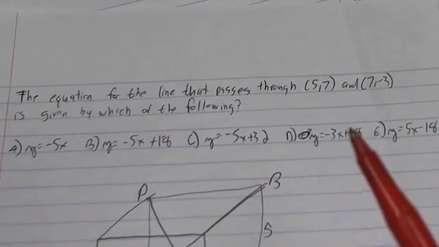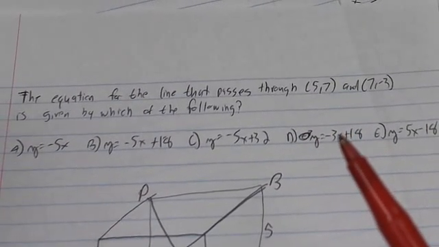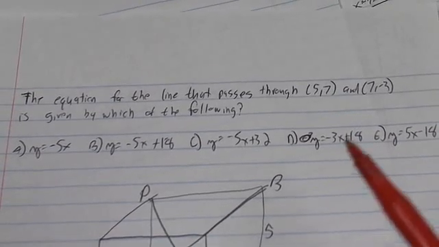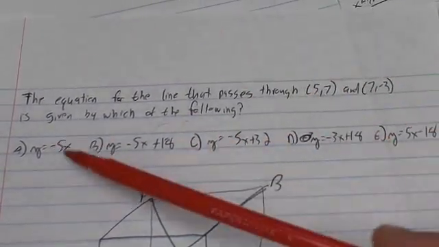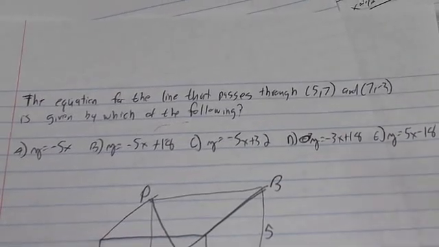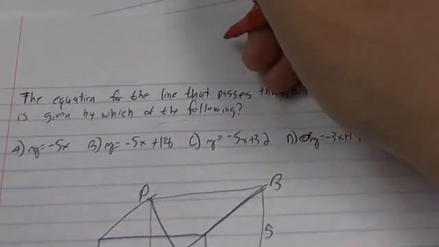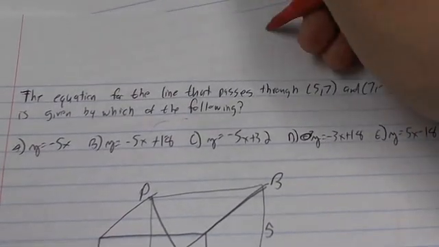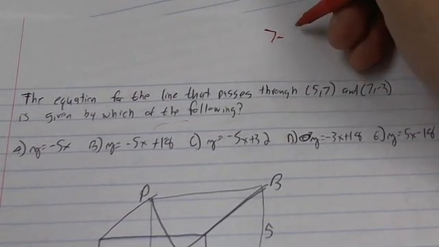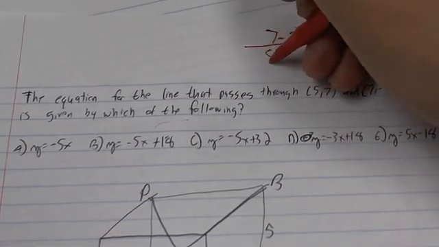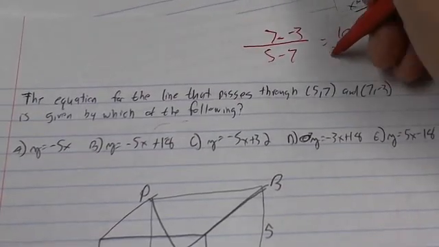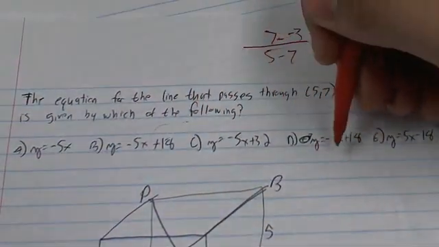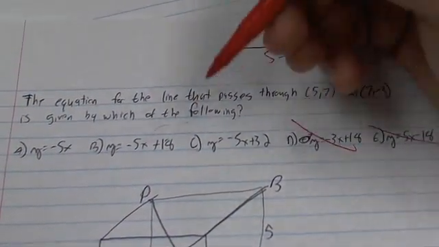Next one. The equation of the line that passes through (5, 7) and (7, 3) is given by which of the following equations? Oh, I forgot to write the equations. So we have to write this in slope-intercept form. So it's always rise over run, so the y's divided by the x's. So 7 minus 3 divided by 5 minus 7. So that's 4 over negative 2, so our slope is negative 2. So you can cancel this one and that one already. Time is running out.